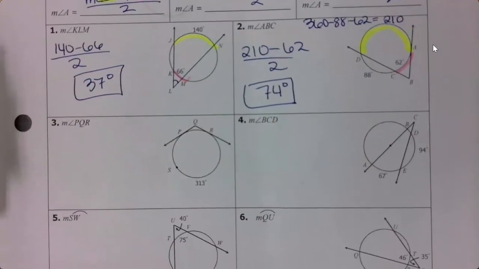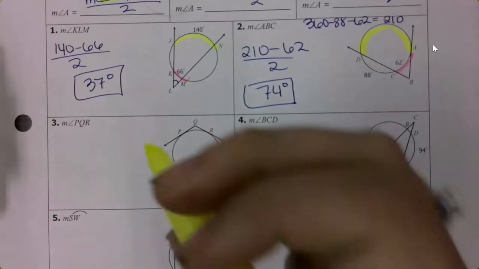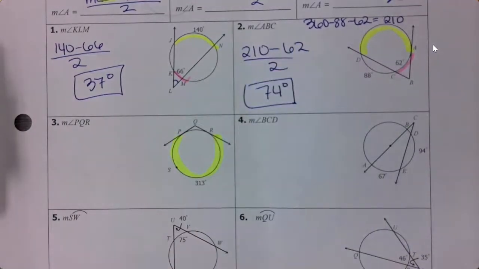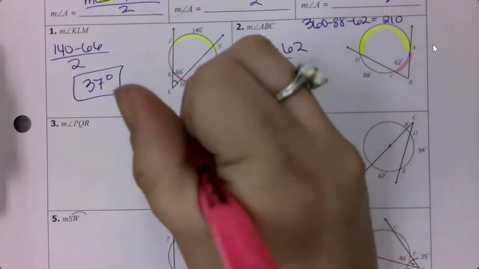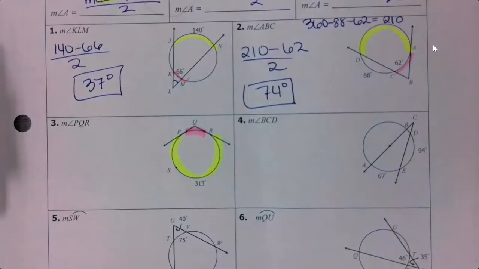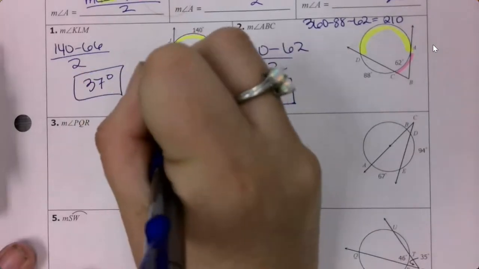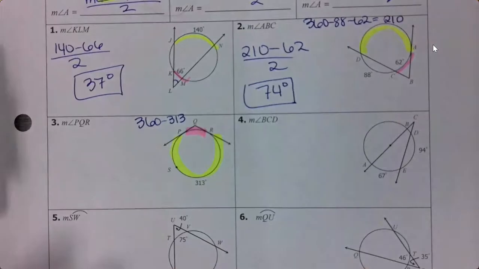Okay. So number 3, my outside arc is this 313, and my inside arc is this PR right here. How can I figure out the measure of PR? So I would do 360 minus 313 because on this one, both of those arcs are touching.